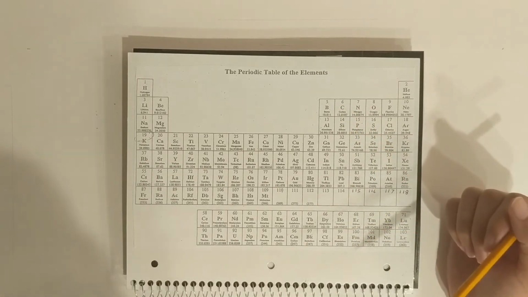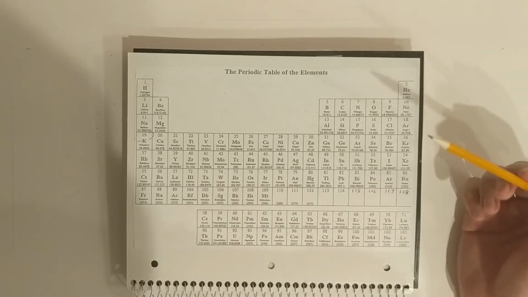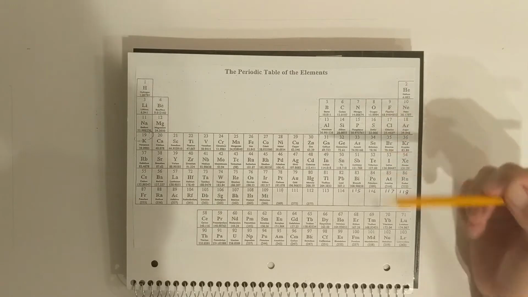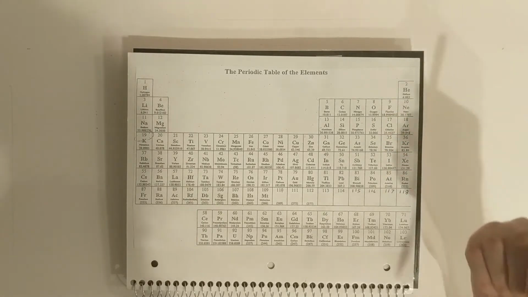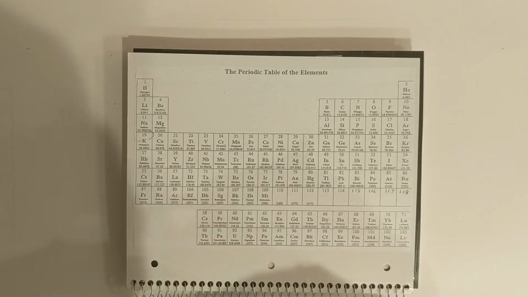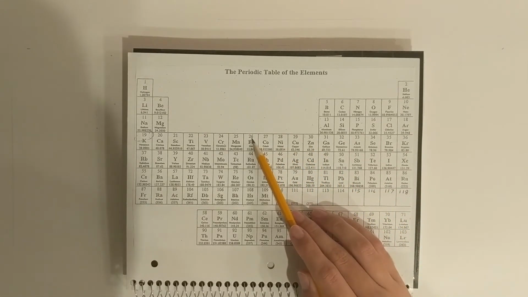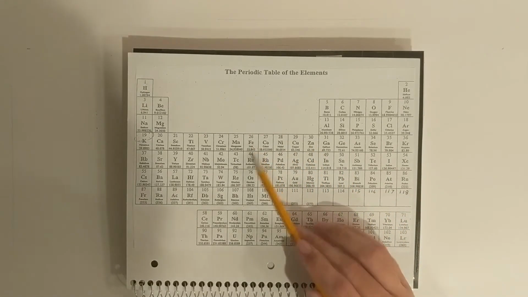Or if I had an atom with 8 protons, the atomic number would be 8, and that would be an oxygen atom. Or if I had an atom with 26 protons, the atomic number would be 26, and that would be an iron atom.